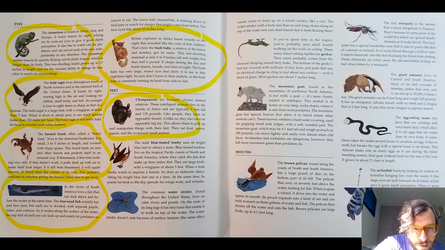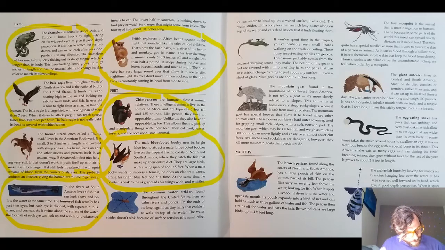On to the male blue-footed booby. The male, that's an interesting bird here. The male blue-footed booby uses its bright blue feet to attract a mate. Blue-footed boobies live on the tropical Pacific coasts of North and South America, where they catch fish that can make up their entire diet. They are large birds with a wingspan of about 5 feet.